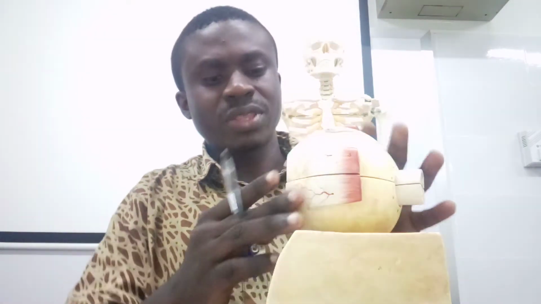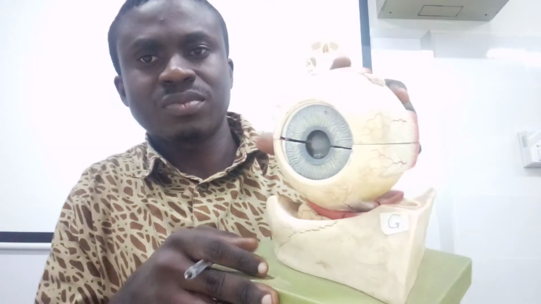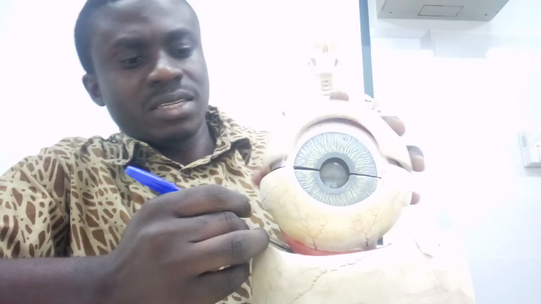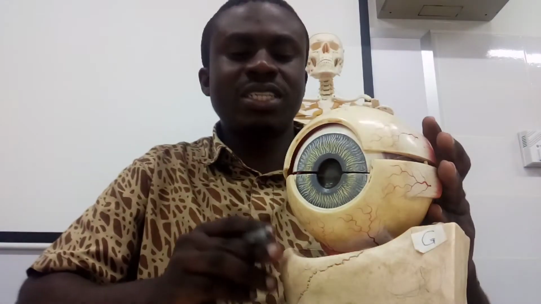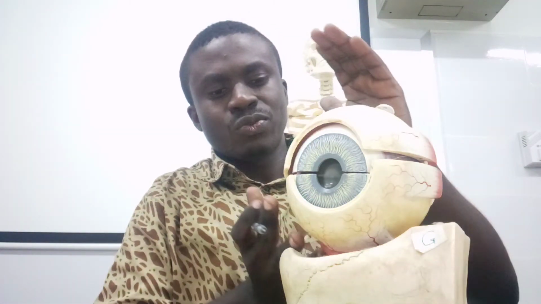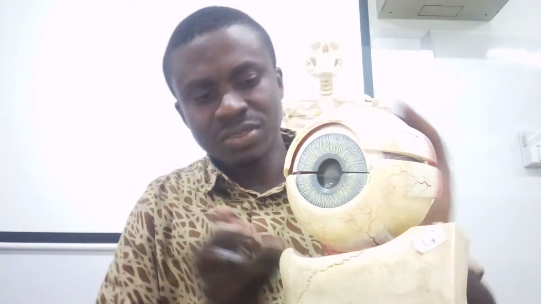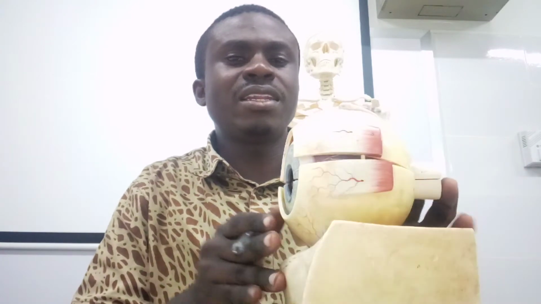Now the next muscles that we are going to see will be the oblique muscles. So we are going to have what we call the inferior oblique muscle. If you can see this muscle, which is running obliquely, inferiorly, this is the inferior oblique muscle. What it does is that it medially rotates the eyeball as well as elevates it superiorly and upwards. See the way it runs.